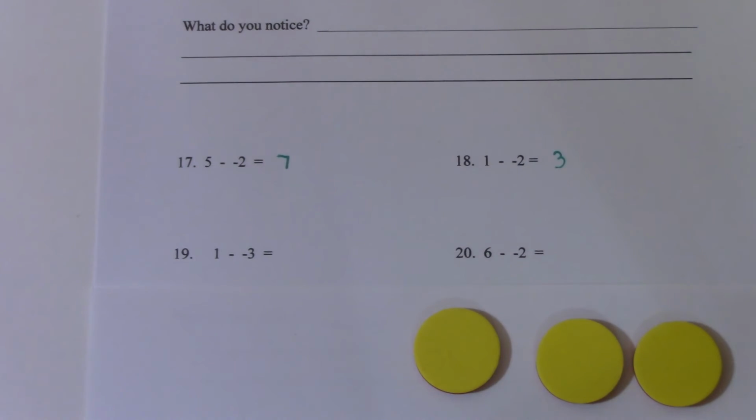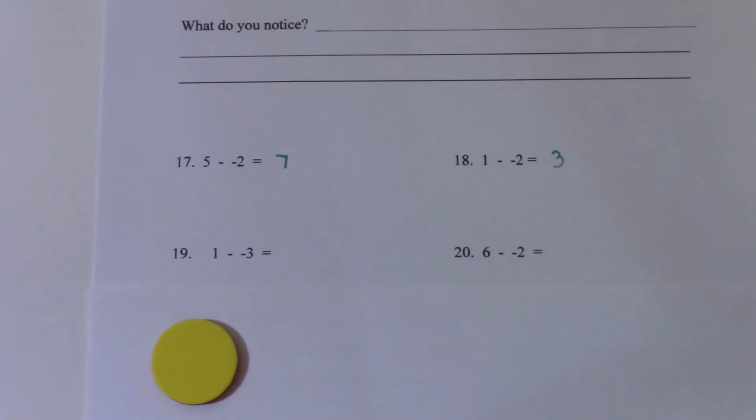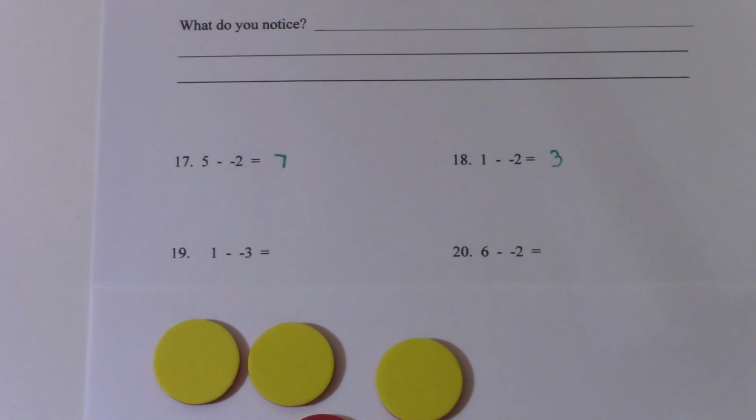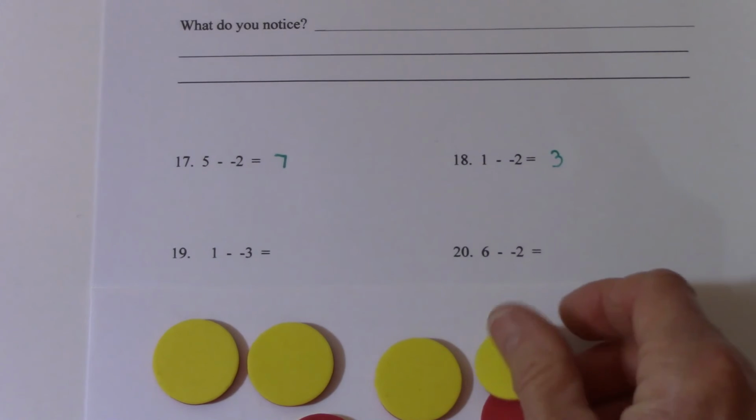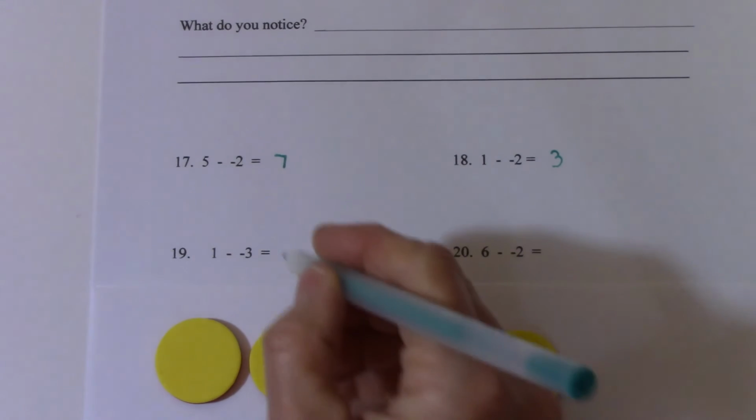The next one, I have 1, and I'm going to take away negative 3. So how many 0 pairs do I need? I need 3 0 pairs. There's 3 0 pairs. Here's my negative 3 that I'm going to take away, and that leaves me with a positive 4.